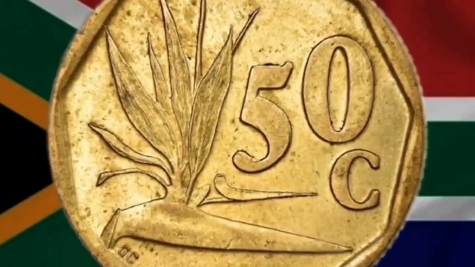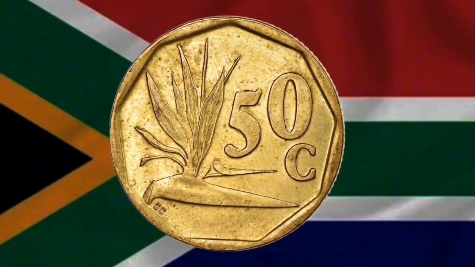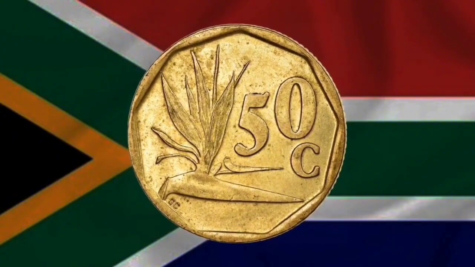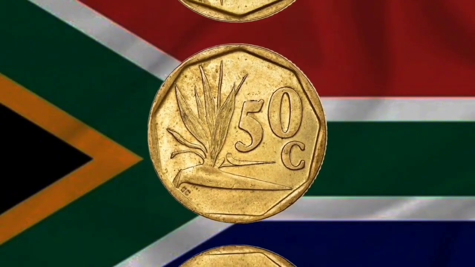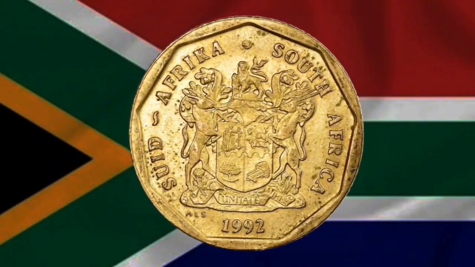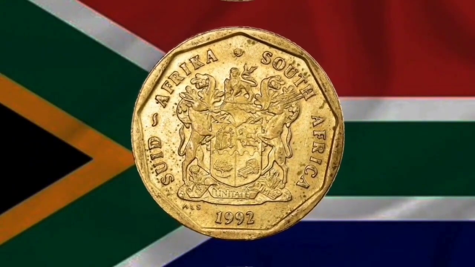This coin is a 50 cents coin from South Africa, dated 1992. This coin may seem ordinary at first glance, but it carries a unique place in numismatic history. The 1992 50-cent piece from South Africa is more than just currency. It is a symbol of a transitional period in South African history.